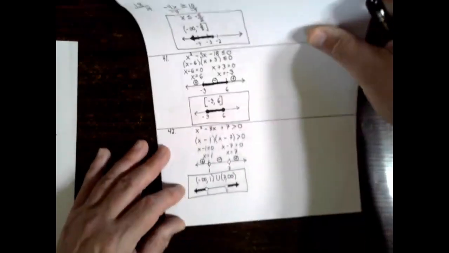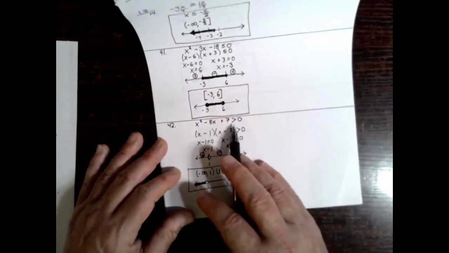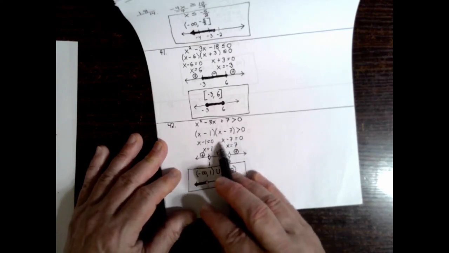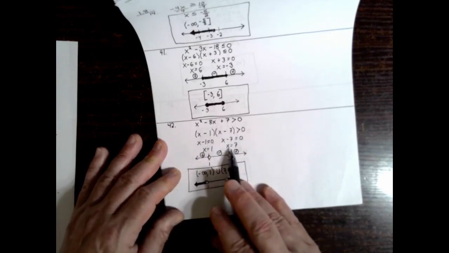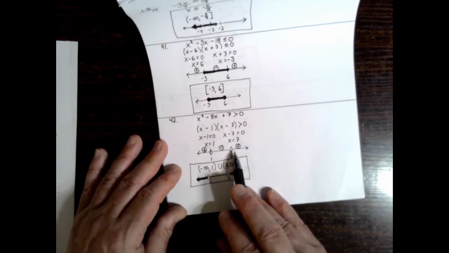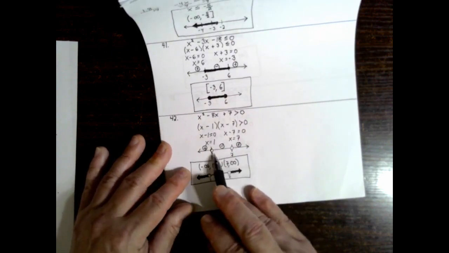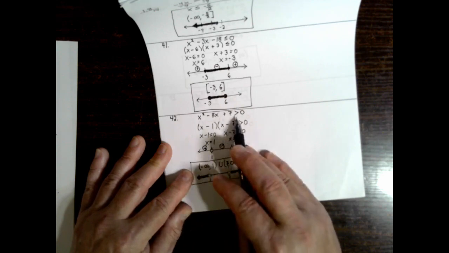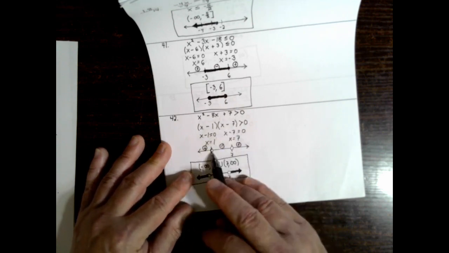Okay, now 42, same idea. It's already set to 0. You factor. Set each factor equal to 0. You get your two numbers. You use those numbers to divide up the number line. Now notice I put a hollow circle there because we don't have equality. We're not going to be including these endpoints.